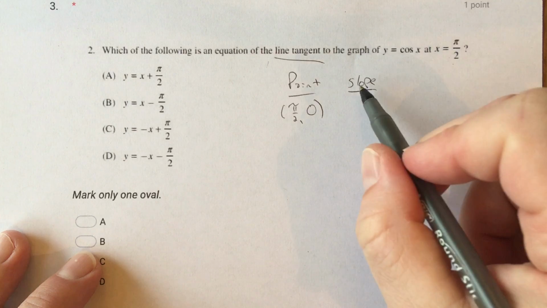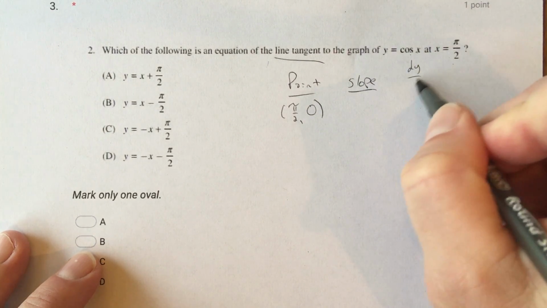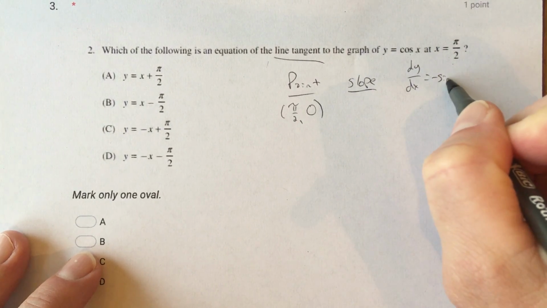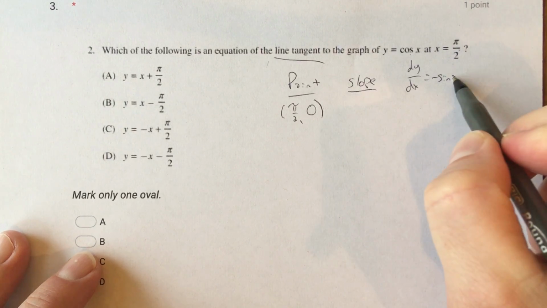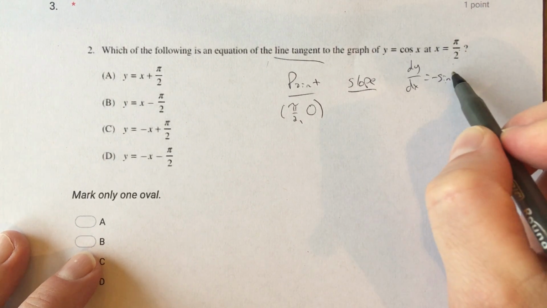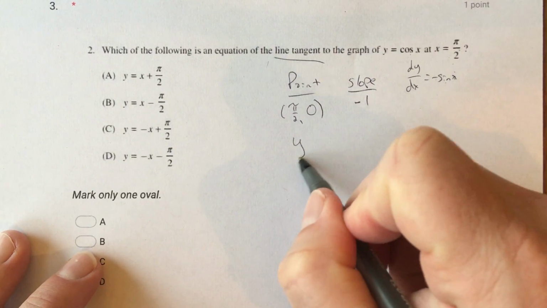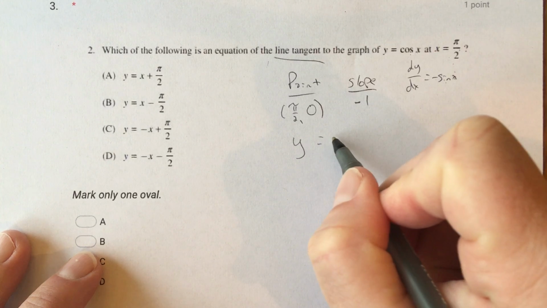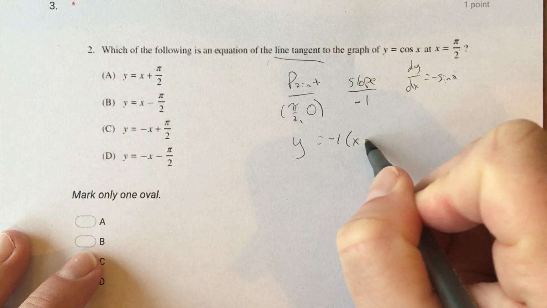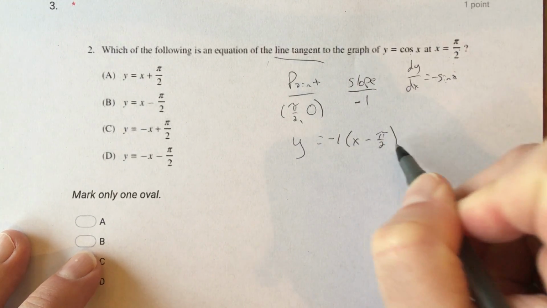All right, and then as far as slope goes, we take the derivative. So dy dx would be negative sine. And we put pi over 2 into that. Sine of pi over 2 is 1, taking the opposite, so negative 1. So constructing it would give us y minus 0 equals slope times x minus pi over 2.